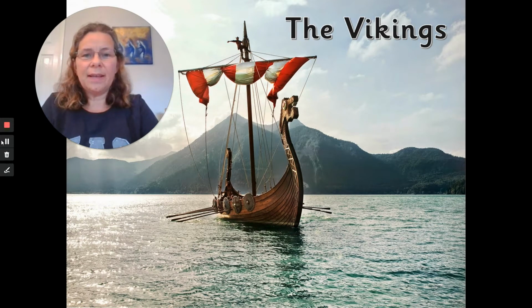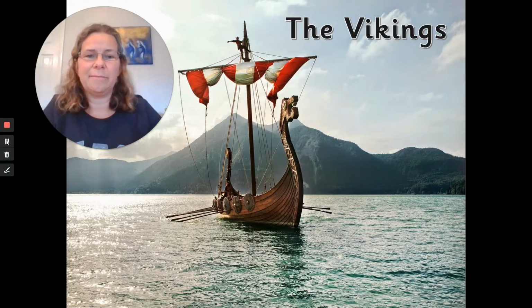This week in the Vikings, we're going to be looking at the last Anglo-Saxon kings and some very important battles to remember. I thought it'd be good to start with a picture of a Viking ship sailing across, and I've seen some really good examples of the ones you've made over the last few weeks.